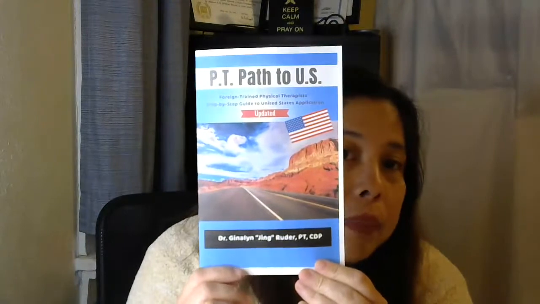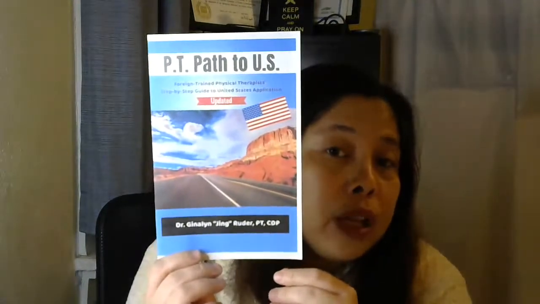This is the updated version of the PT Path to US. The update that I made is about the authorization to test. Okay, the authorization to test used to be 60 days.